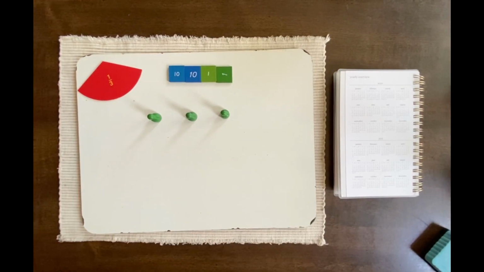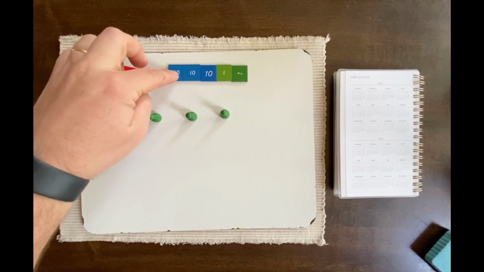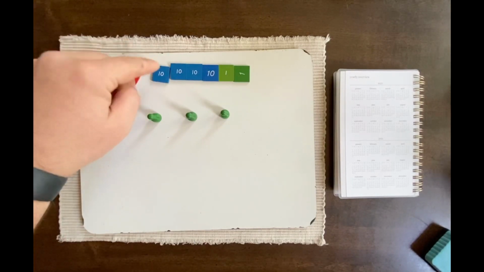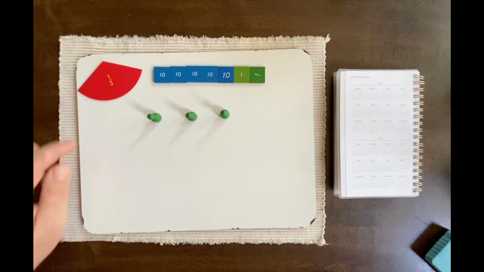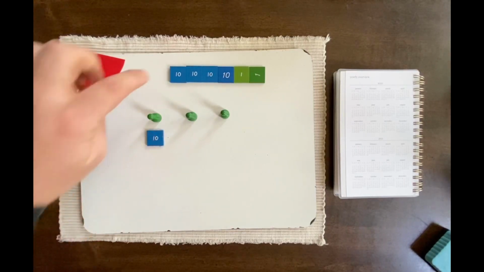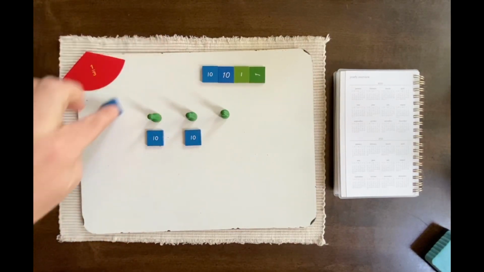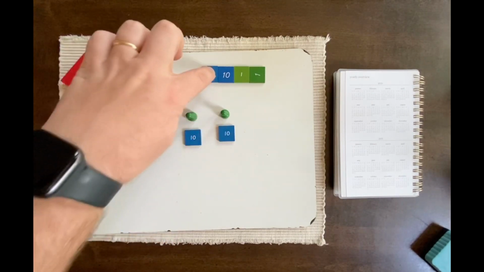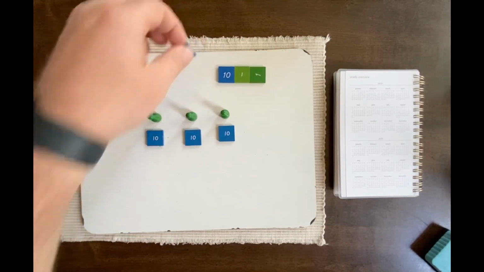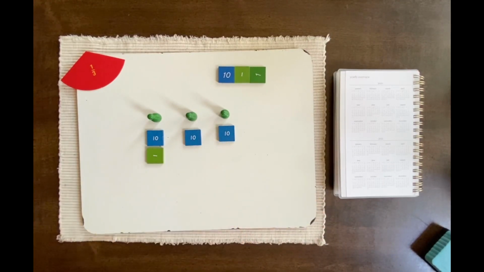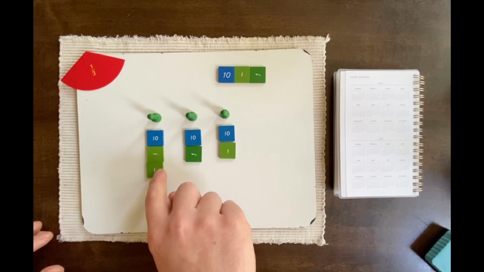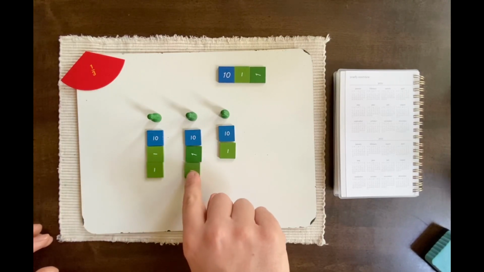So we're looking at figuring out a way to distribute 52 weeks. So I've laid out 52 at the top of the whiteboard here, and I'm looking at distributing them amongst our 3 green goblins. It looks like we can equally give each one a 10, but I'm going to need to exchange these next 10s for 10 units to make sure that I can equally give each one of these greedy goblins their fair share of weeks.